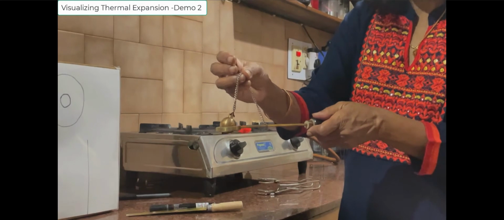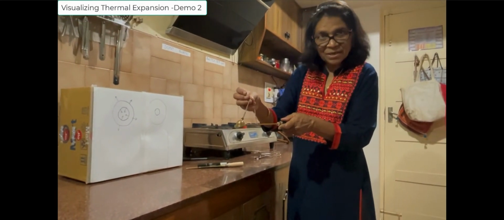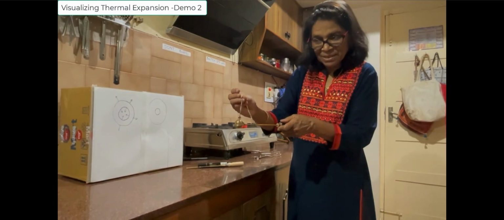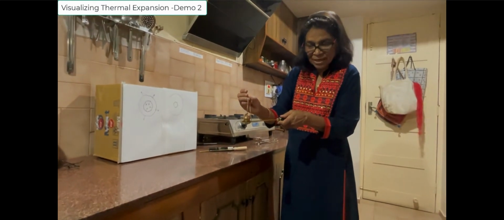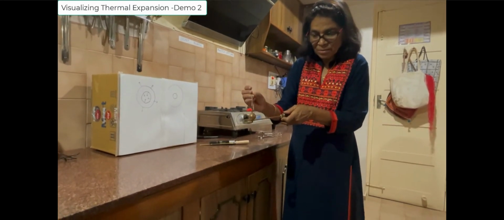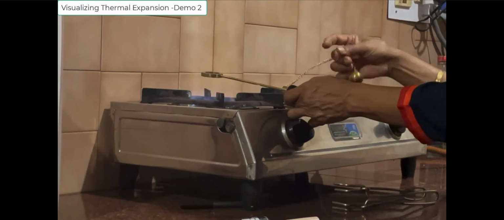Heat expands matter. So that is why the sphere expanded. The diameter became much more than it was originally, and therefore it cannot go through the hole because I have not done anything to the ring. Now, heating the ring alone and keeping the sphere away from the heat.